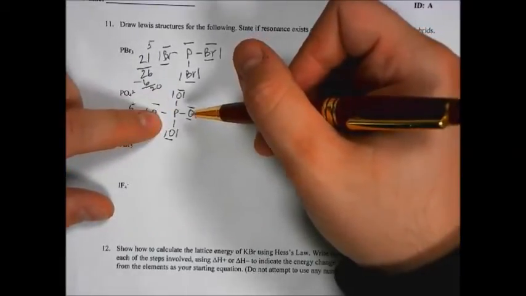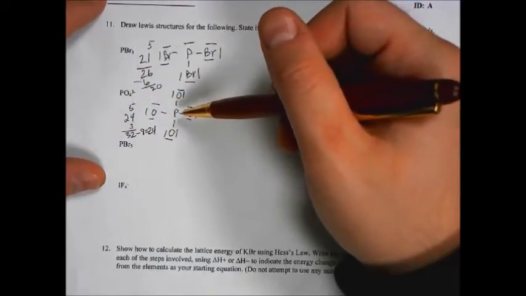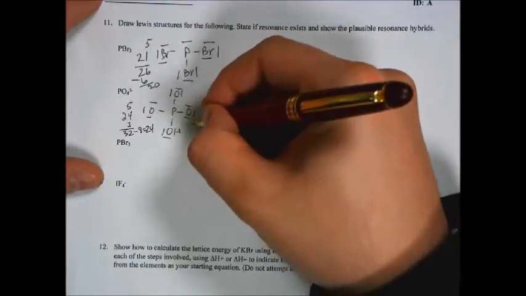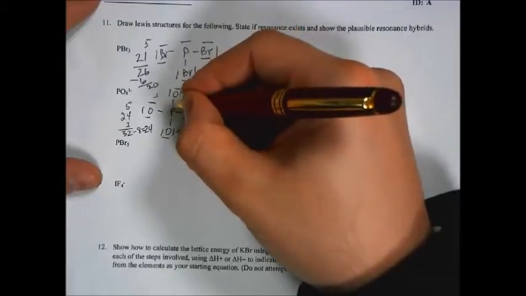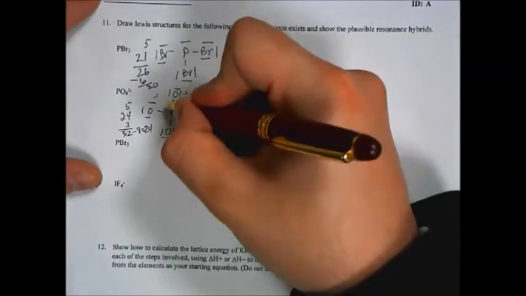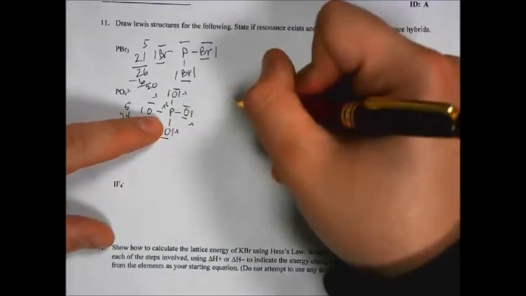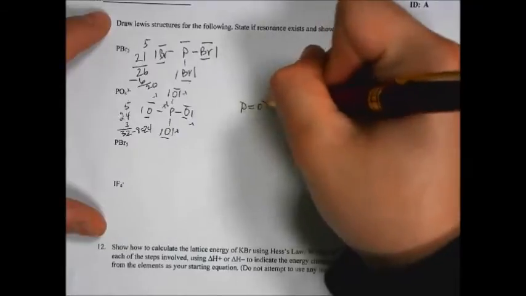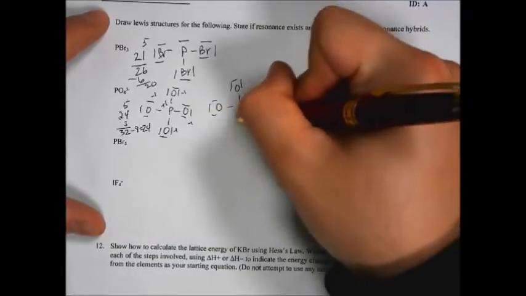Phosphorus can expand its octet, and we can reduce its formal charge by making double bonds. So in this case, the formal charge on this is going to be a -1, a -1, a -1, a -1. And then the phosphorus, if you do the formal charge calculation, you're going to get a +1. So in this case, a better structure is we can make a double bond with one of the oxygens.